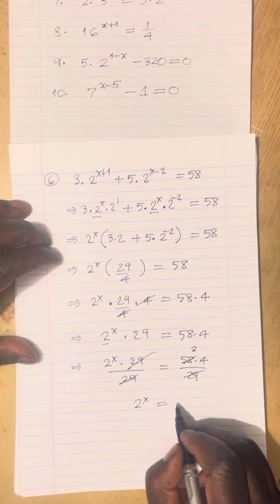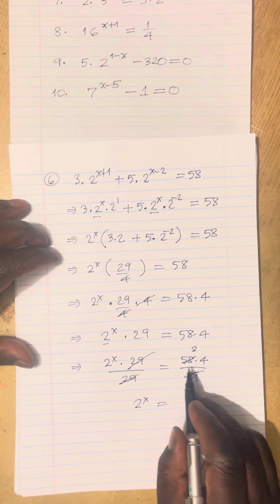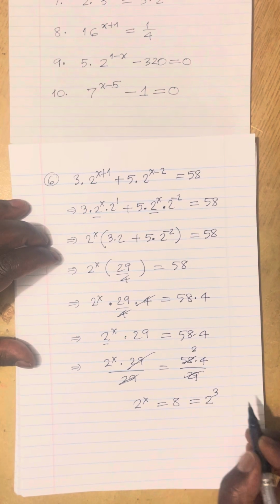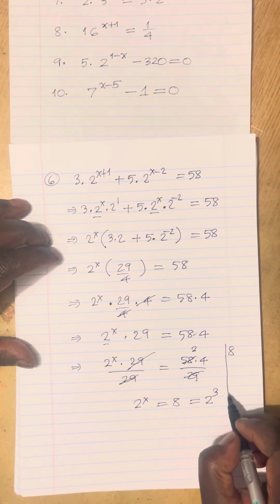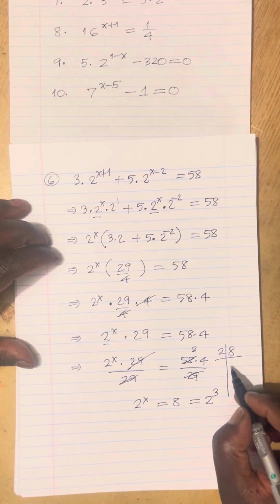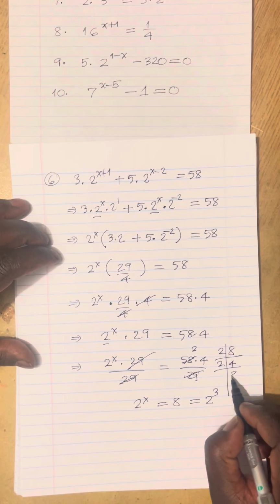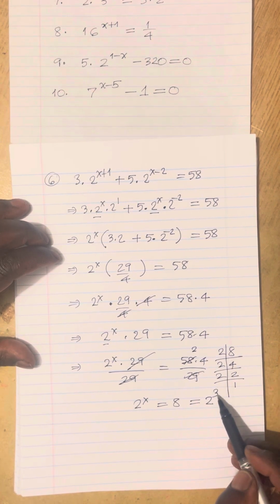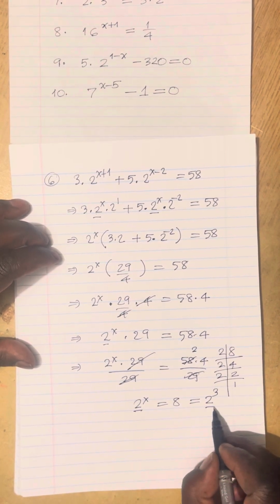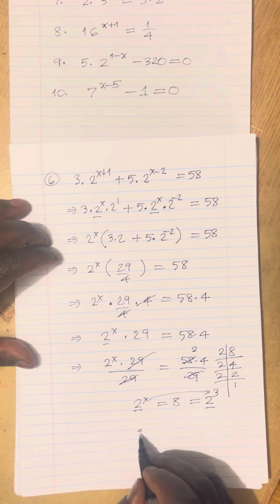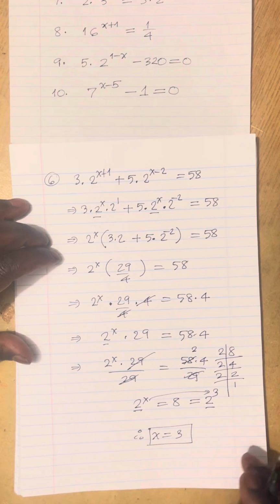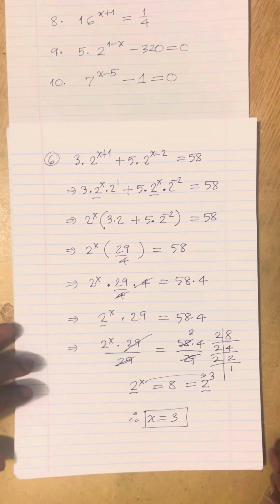2 times 4 is 8. And we know 8 is 2 power 3. Why? Because 8, if you break it down, it will be 2 into 8, 4. 2 into 4, 2. 2 into 2, 1. So how many 2's are there in 8? 3 of them. That means you have the same base here. You can equate the powers. Therefore, your value of x is actually equal to 3. Comes out just as nicely as that.